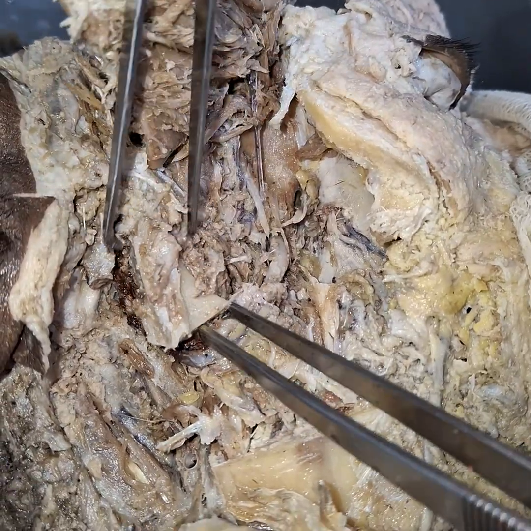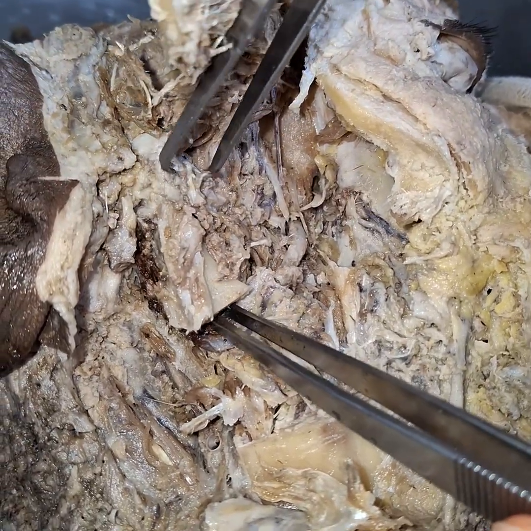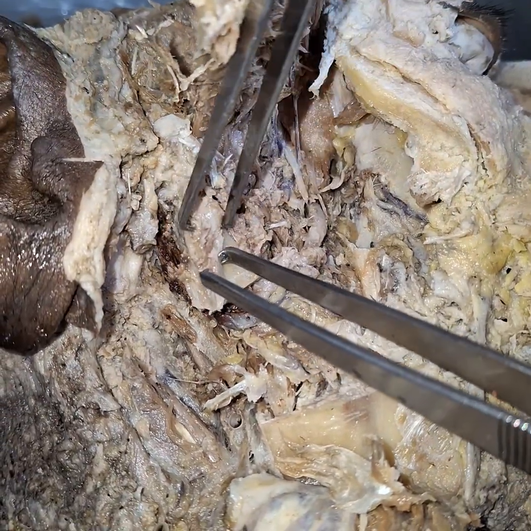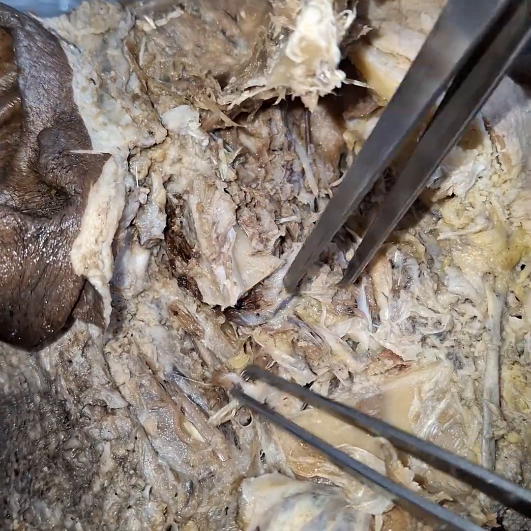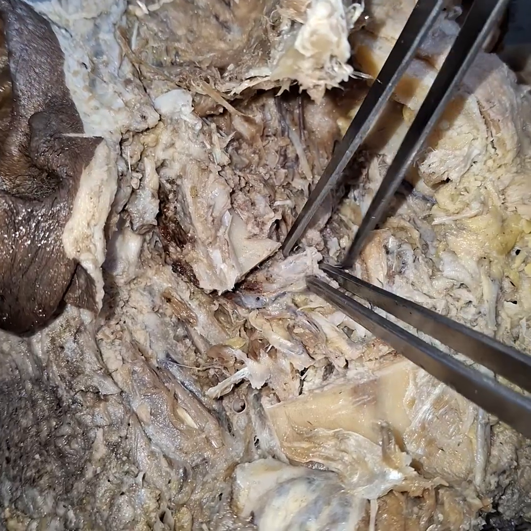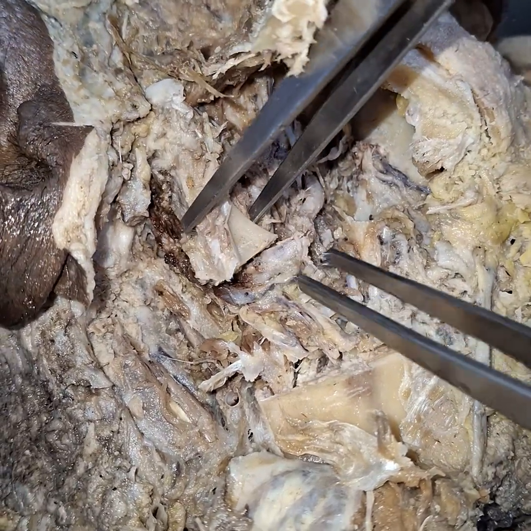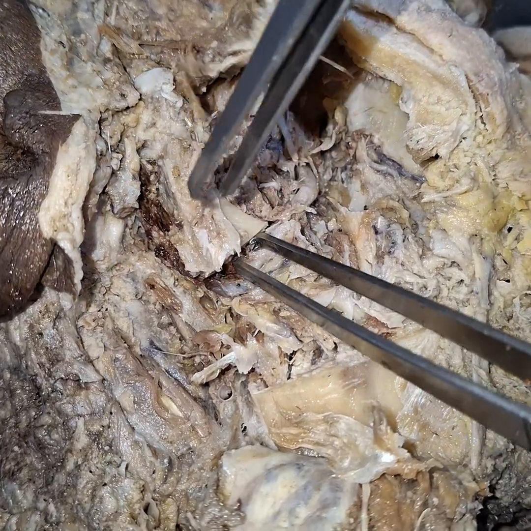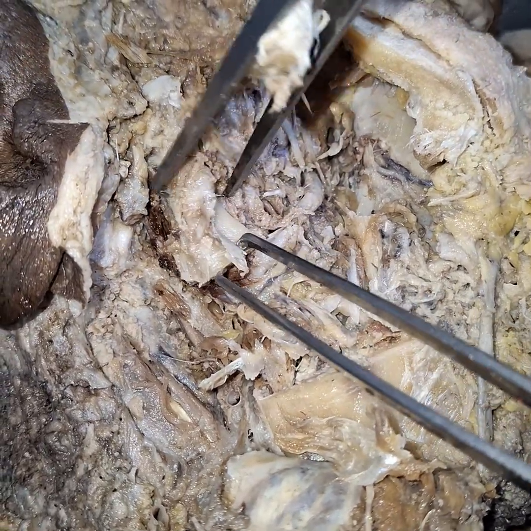The blood supply of this temporomandibular joint is by the branches from the superficial temporal artery and branches from the maxillary artery. This is the maxillary artery. The branches from the maxillary artery will supply the temporomandibular joint, and the auriculotemporal nerve will also supply the temporomandibular joint.